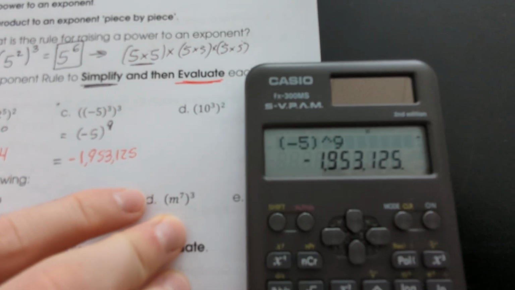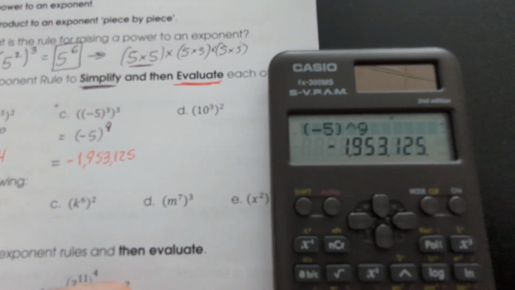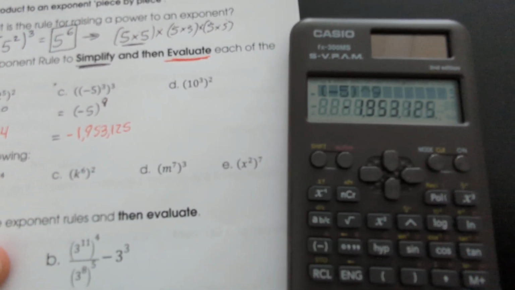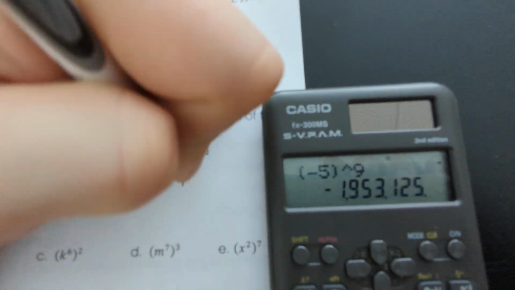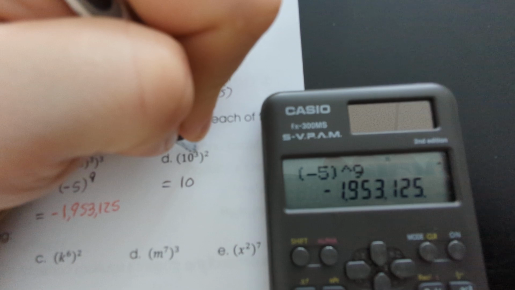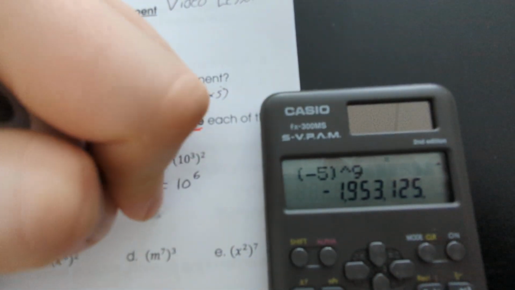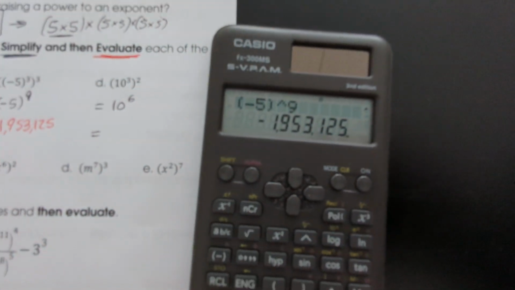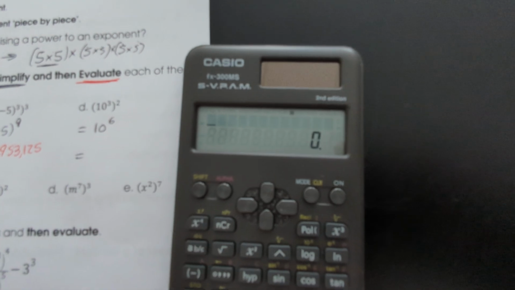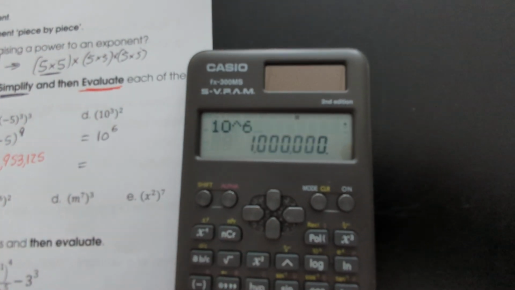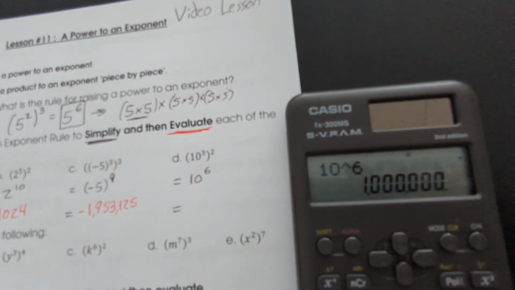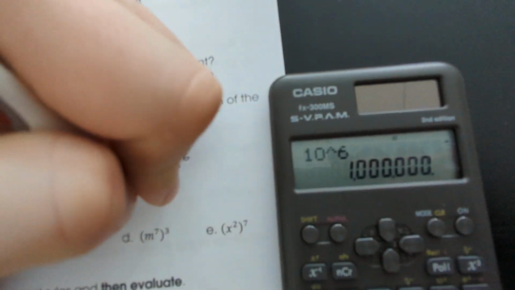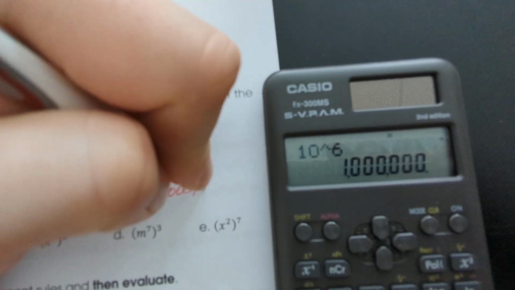And last one before we do some that are a bit different. Again, base stays the same, so we have 10, and then we multiply exponents. 3 times 2 is 6. 10 to the power of 6, this is just going to be 1 with a bunch of zeros. 10 to the power of 6, we have 1 million. So we have 6 zeros. So when we evaluate this, we just have 1 million.